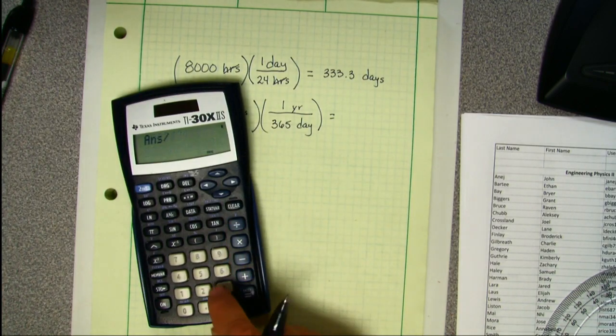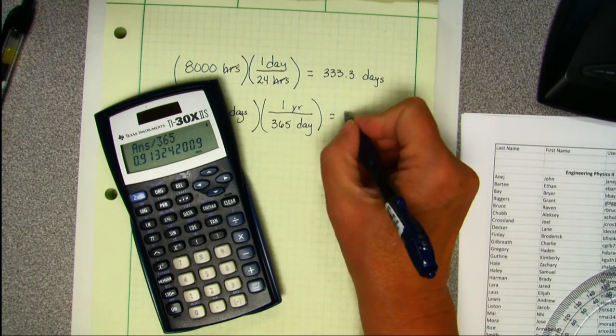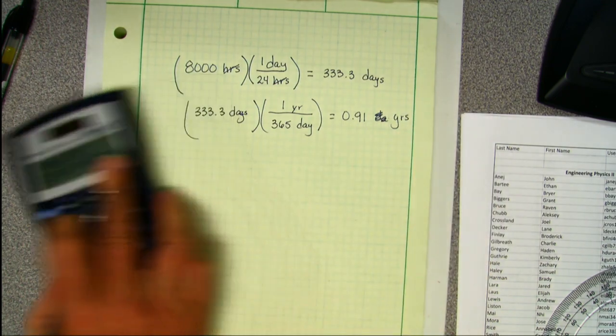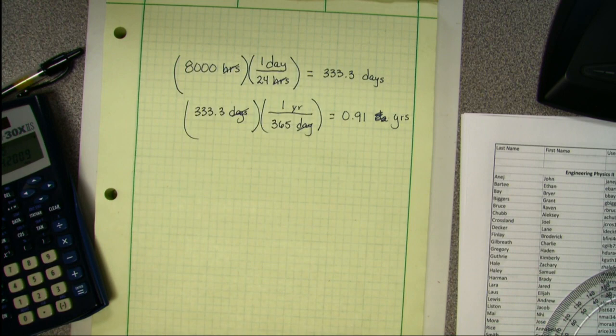So we'll leave that in the calculator, divide by 365, and now I've got 0.91 days per year, sorry. So I've done my conversion. My conversion factors are 1s, and I can always multiply a number by 1.